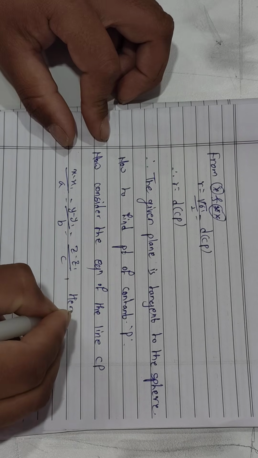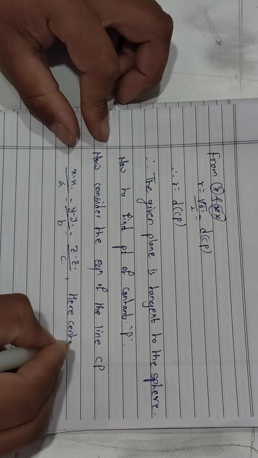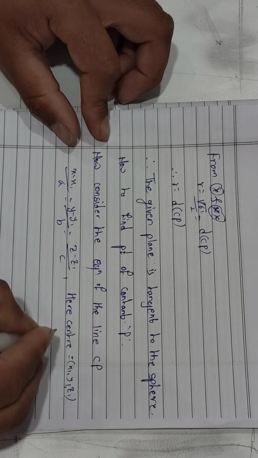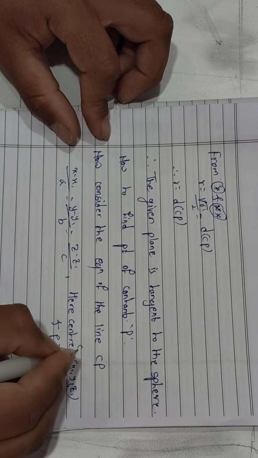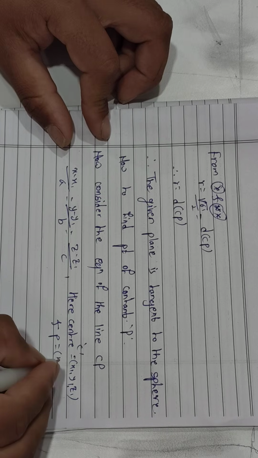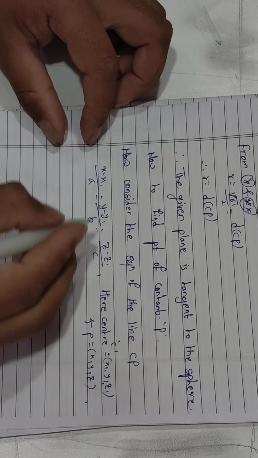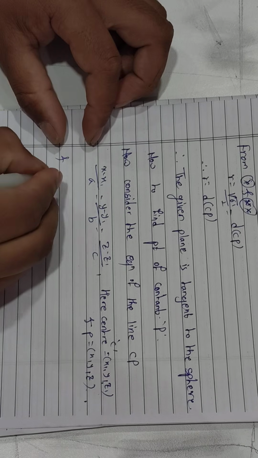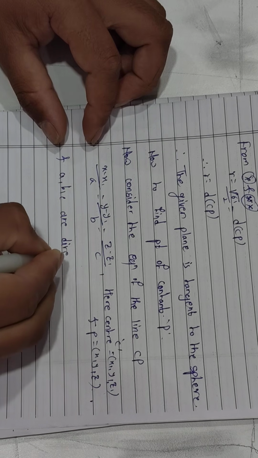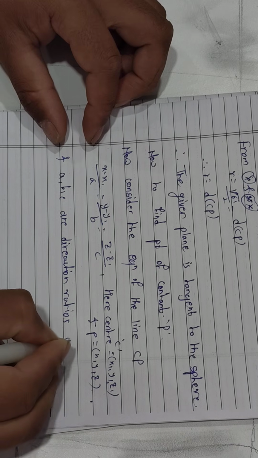Here the center C is x1, y1, z1 and point P is x, y, z, and a, b, c are direction ratios of the plane.